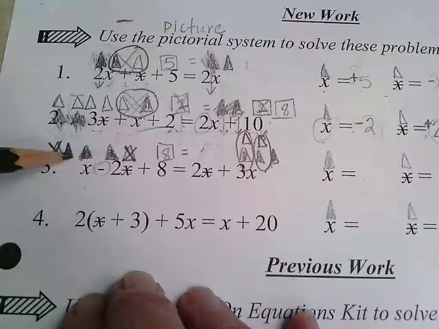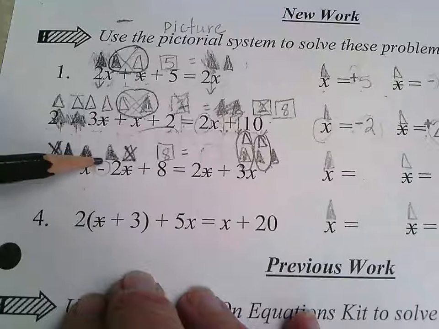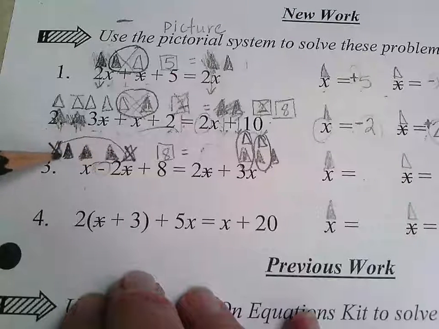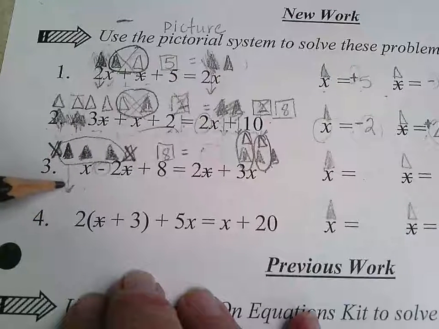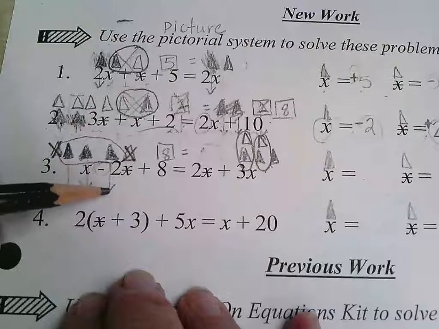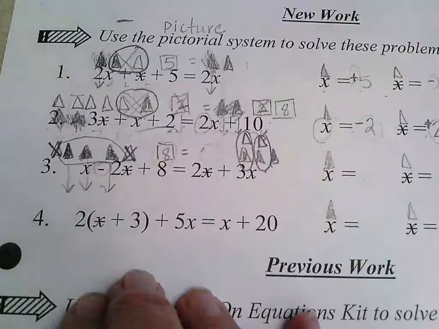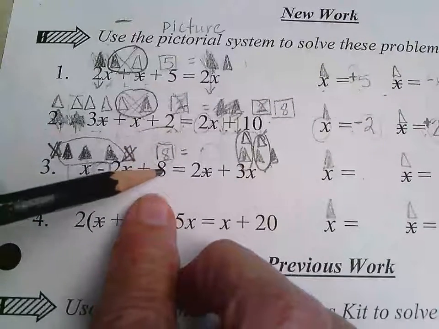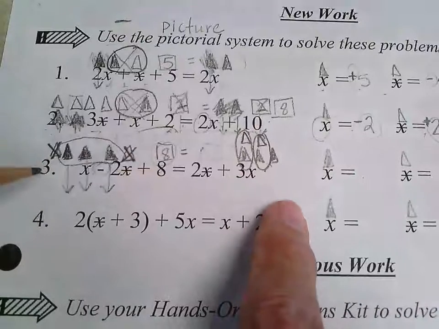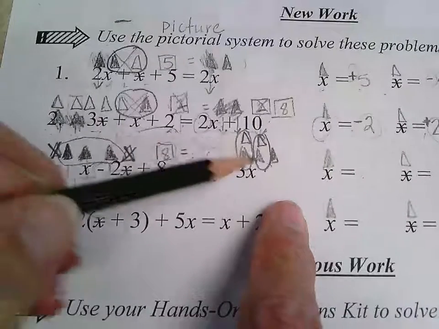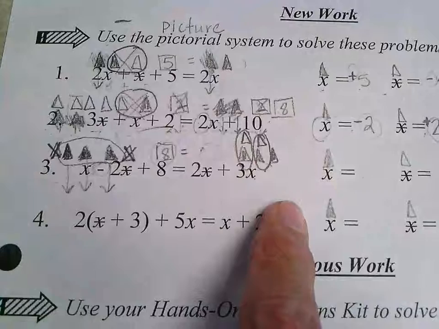So probably what I want to do is pull down all 3 of these blue pawns. That's one way to do this problem. So I would pull that one down, pull that one down, and pull that one down, and that would leave me only with my 8, which is what I want. I just want my numbers over here.